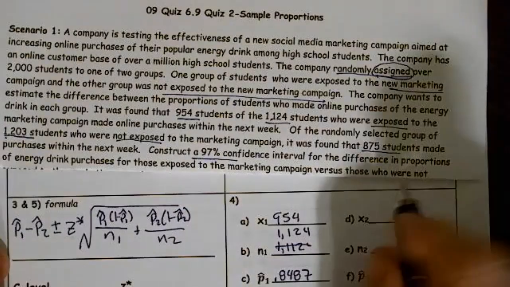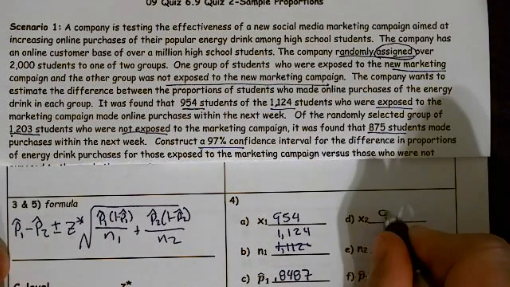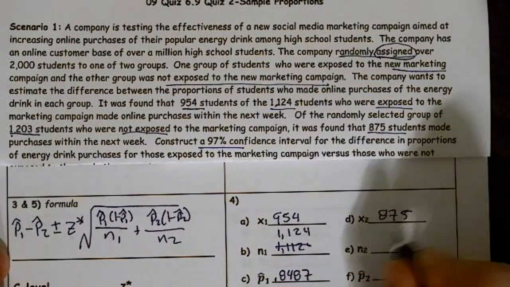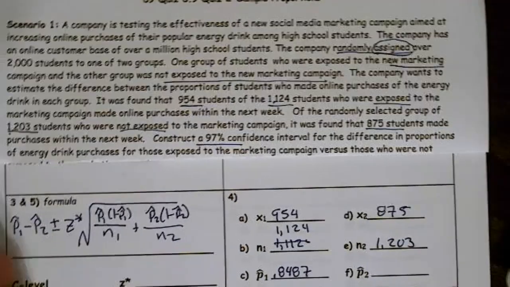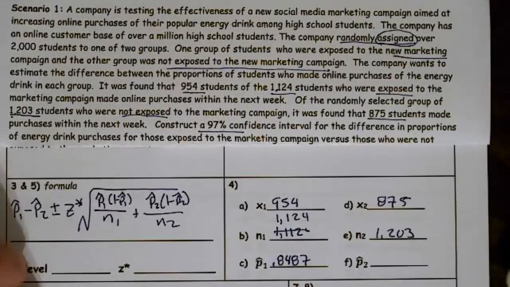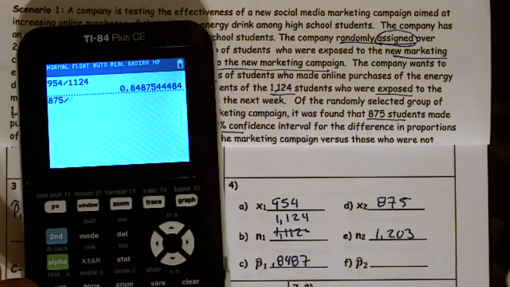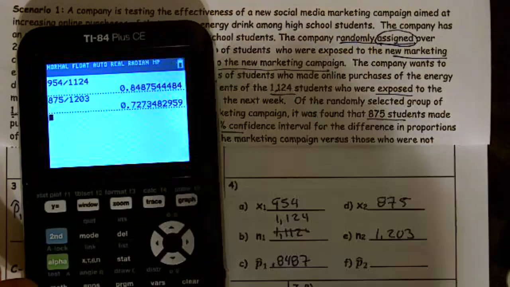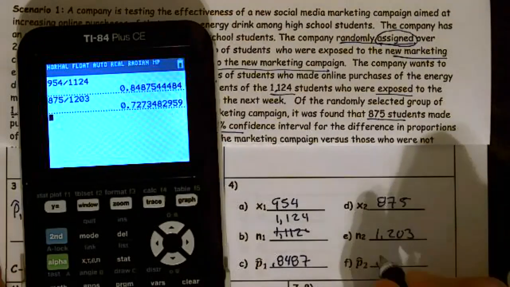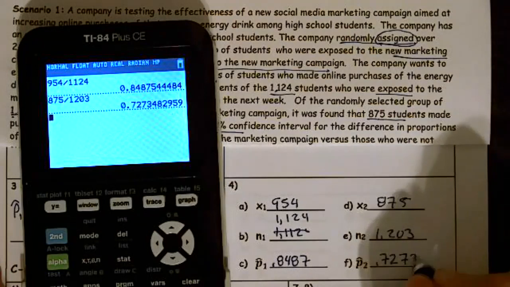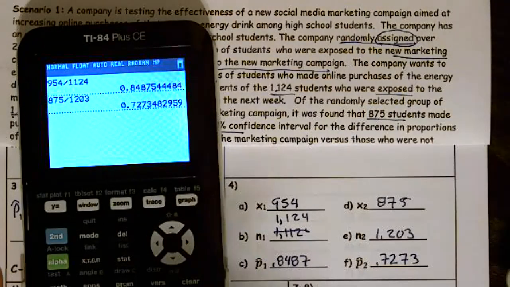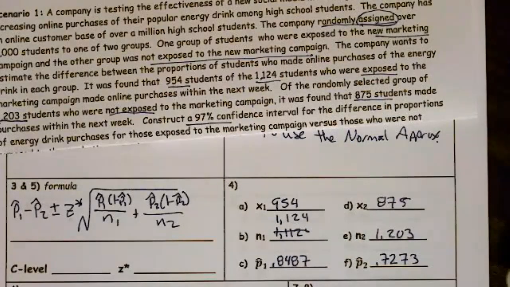And x2 is 875 over 1,203. And just very simply as a reminder, the numerator is always going to be smaller than your denominator. So 875 divided by 1,203. And we end up getting 0.7273. Now, if you left this as a fraction, that was fine. You could have done that.